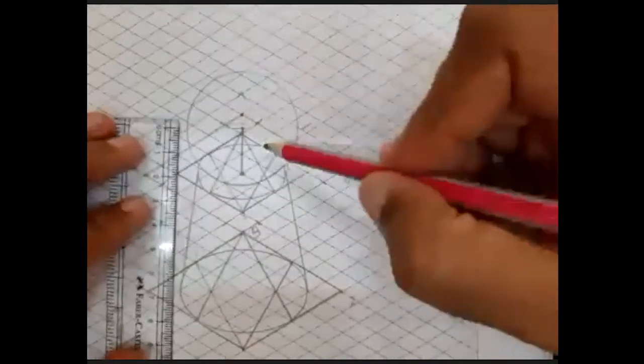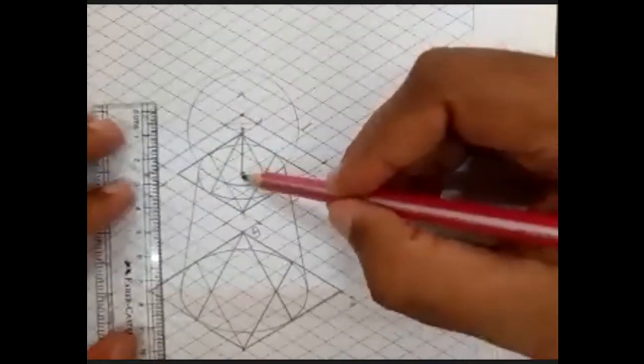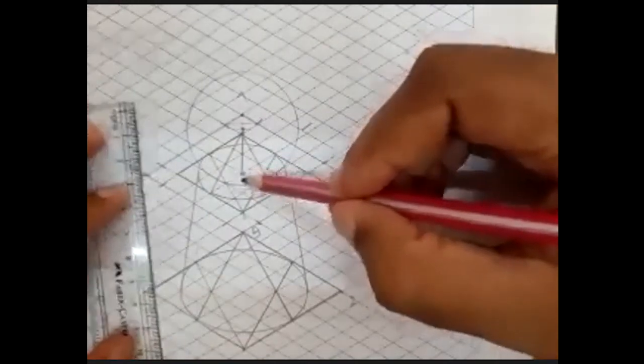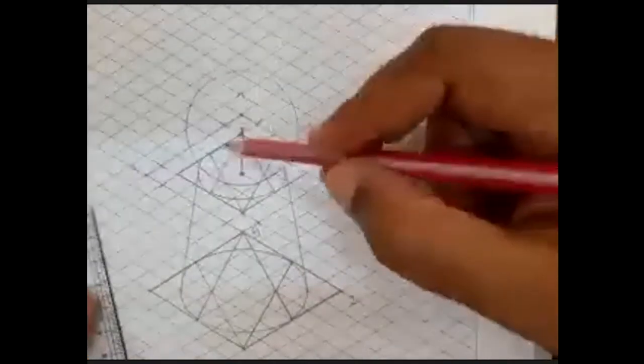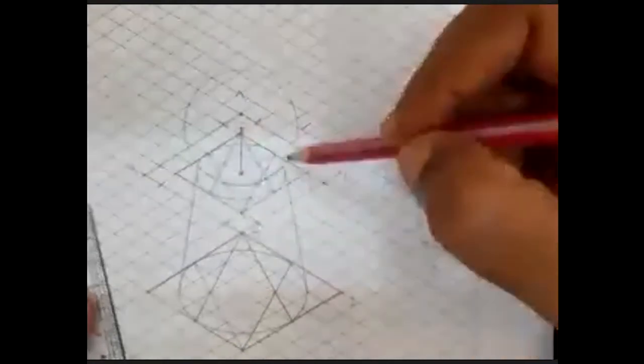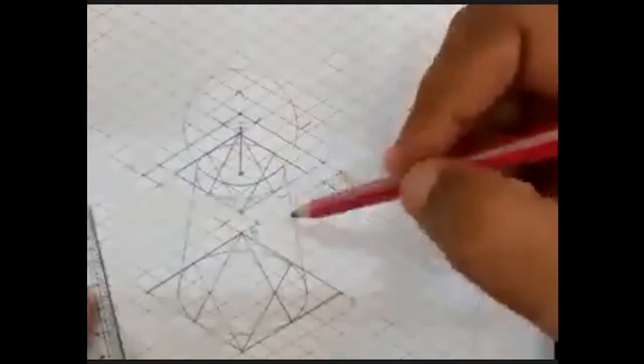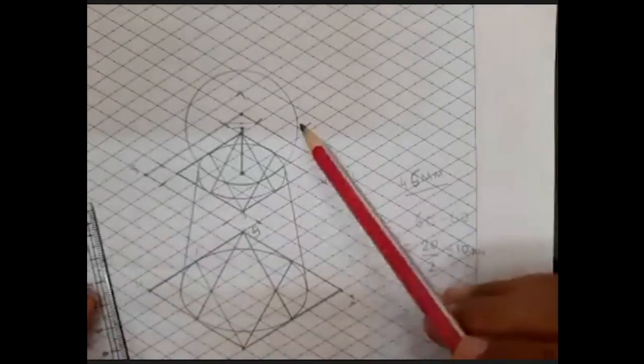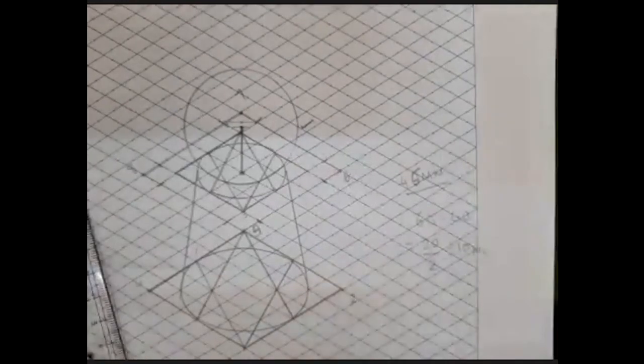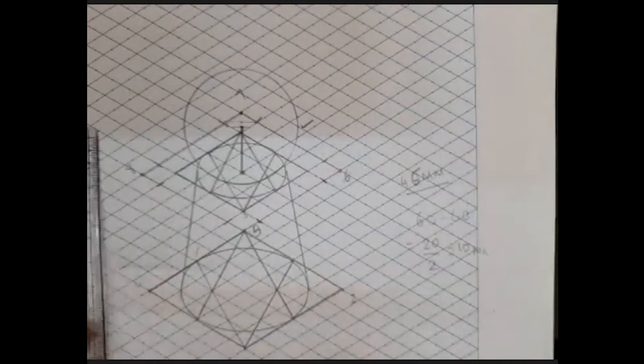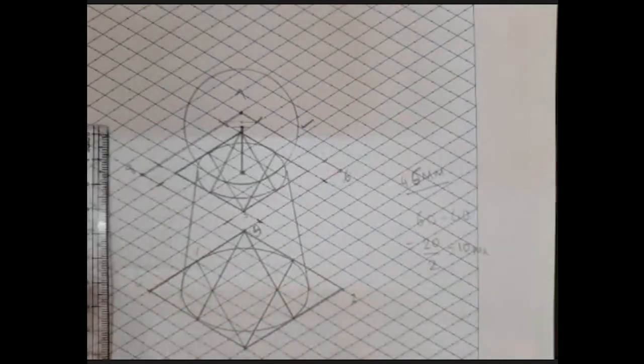This circle will be below the midpoint of the bottom square block which I have drawn. So once I understand a circle, then it will always be a circle. If you have any doubts, you can just ask.